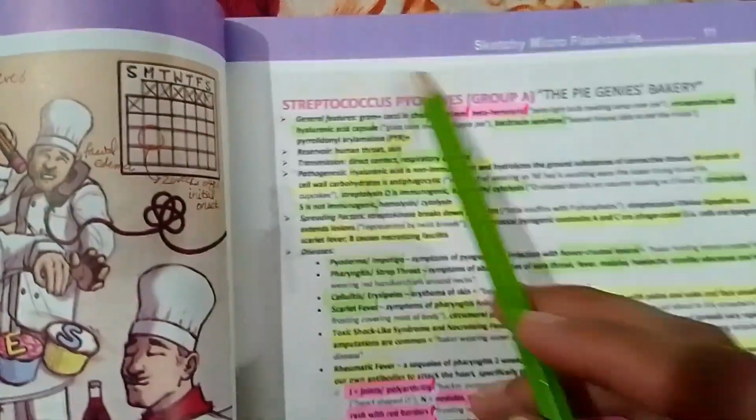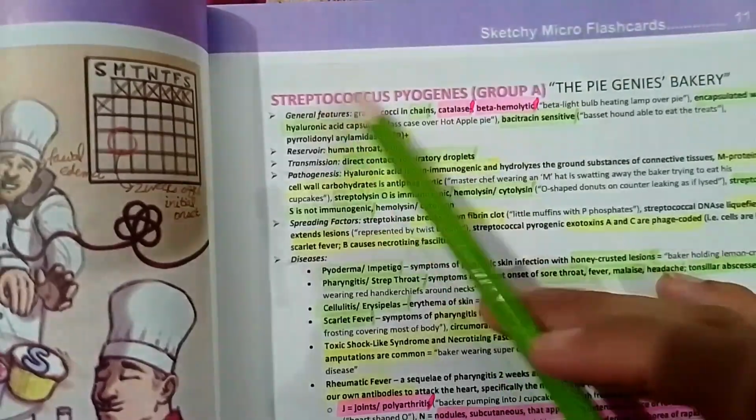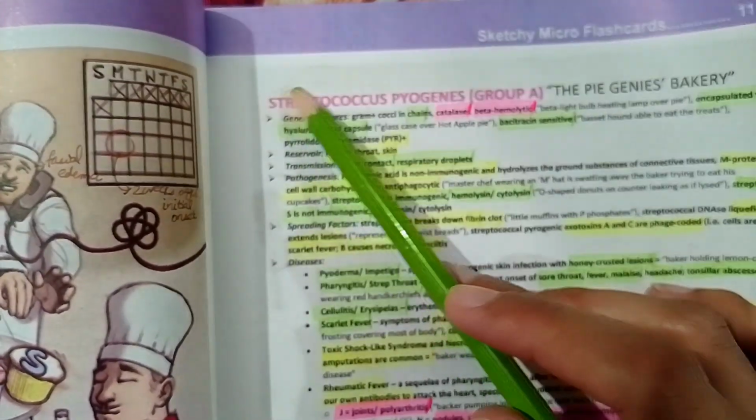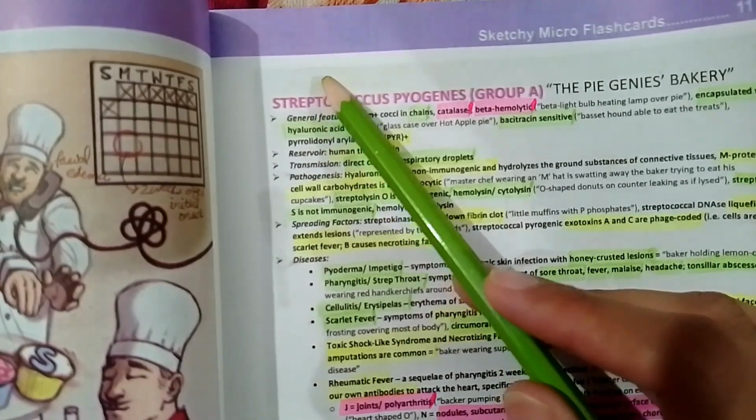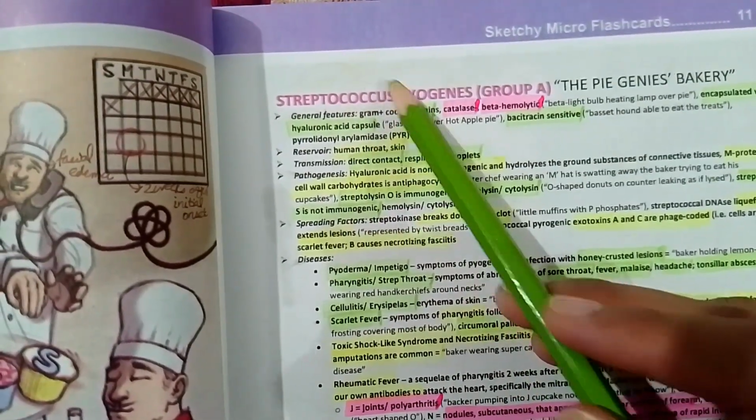In this video we will study Streptococcus pyogenes, also called Streptococcus group A. Now let's break down the name of these bacteria. Streptococcus means that it exists in chains and is spherical in shape. Strept means it exists in the form of chains and coccus means it is spherical in shape.